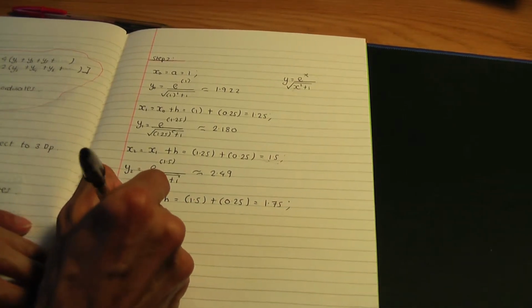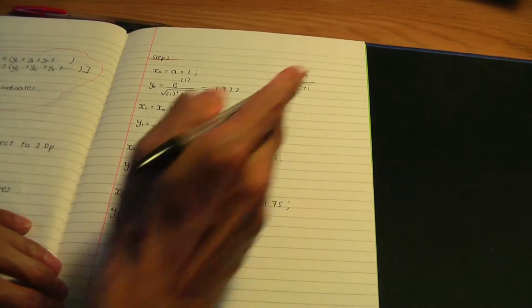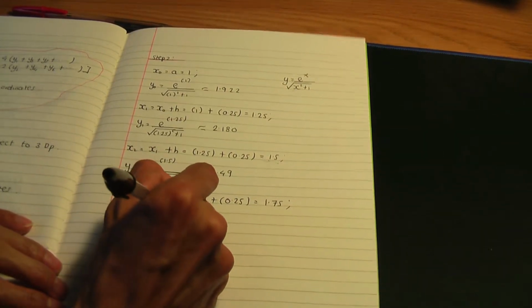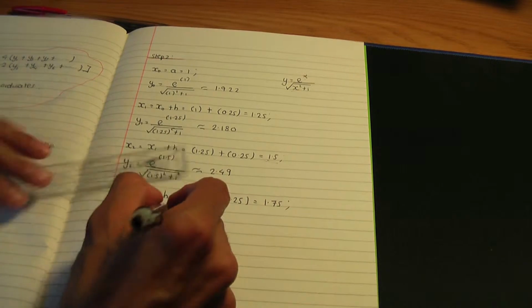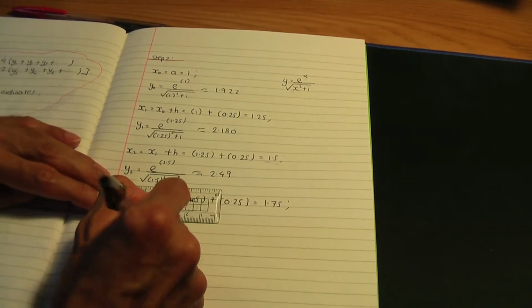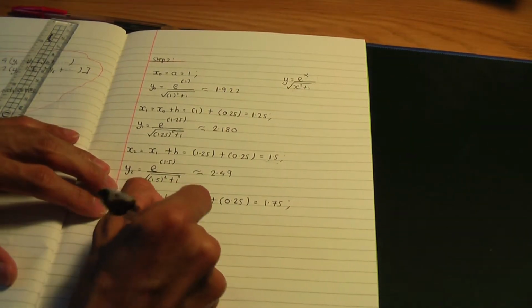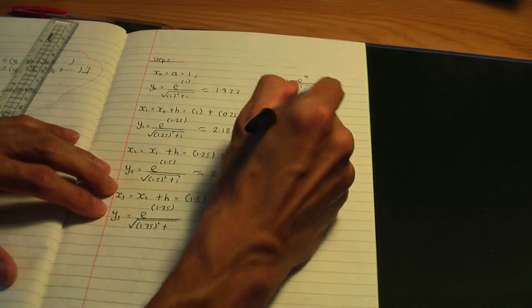For the corresponding y value, y3 will be e to the power 1.75, divided by the root of 1.75, not forgetting to square, plus 1.